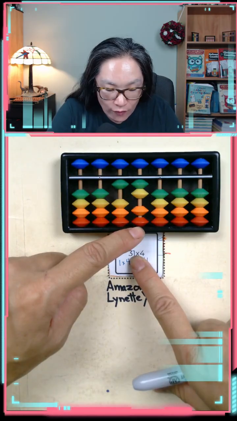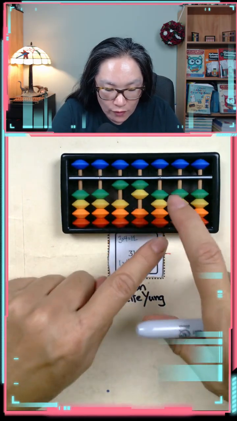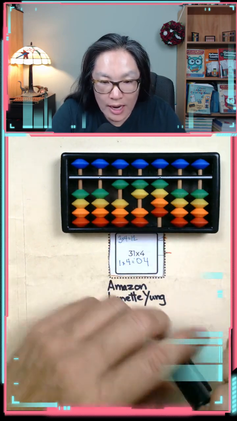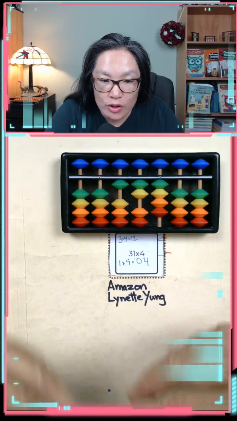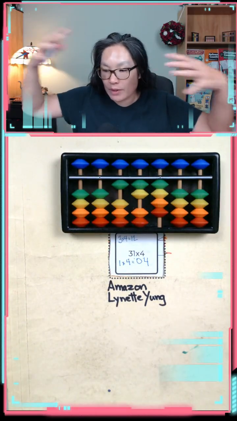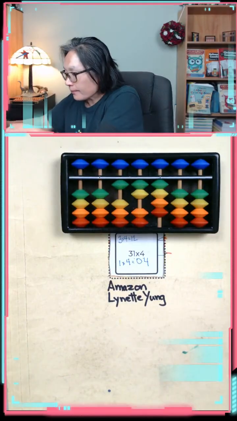4 times 1 is 4. 4 is a single digit, so go 0, 4. So my final answer is 124. I know these are easy, but I'm showing you the concept. When you understand the concept, then you can make it bigger and bigger and bigger, right?